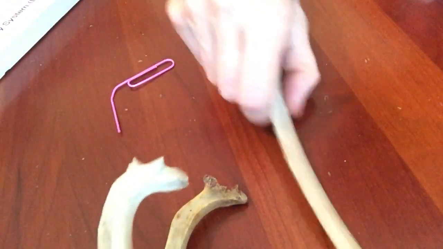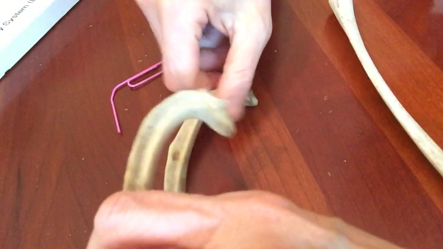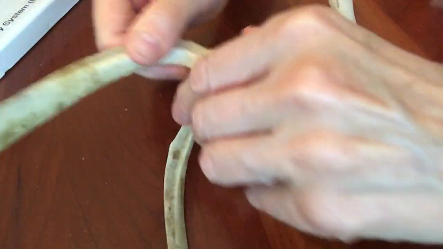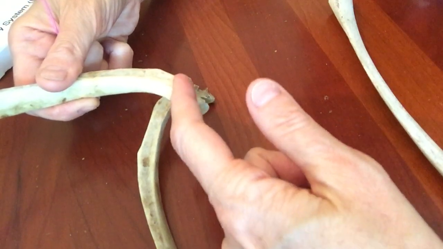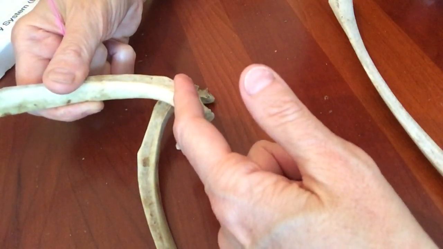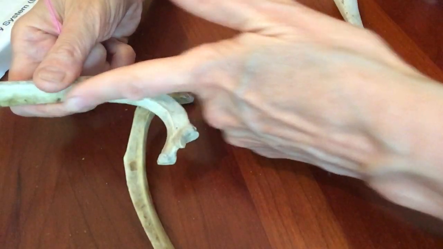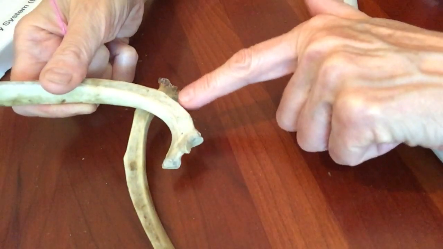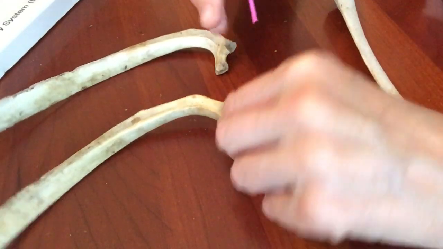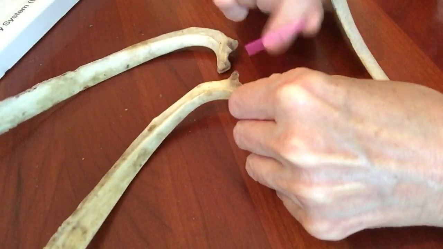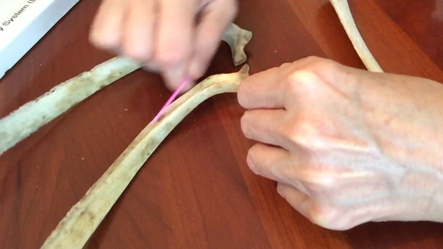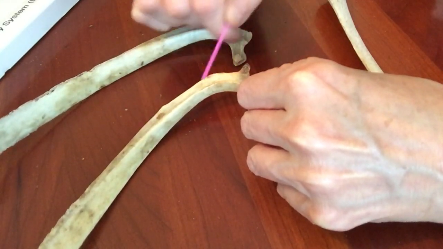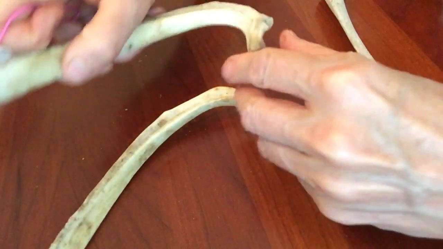The angle is where, if you follow along, the rib is going in this direction. If I was walking down it, it would go in this direction, and then it suddenly turns this way. So right here is the angle where it turns. If you were walking down the rib, you would be going this way, and then here's the angle where it turns. That's called the angle.